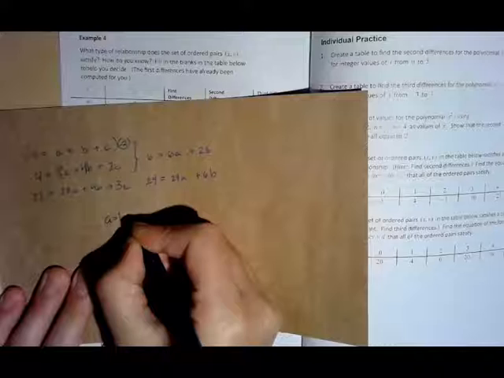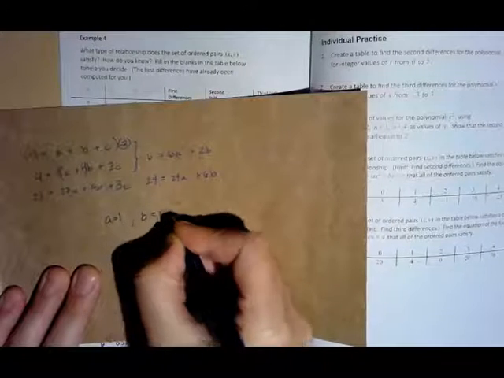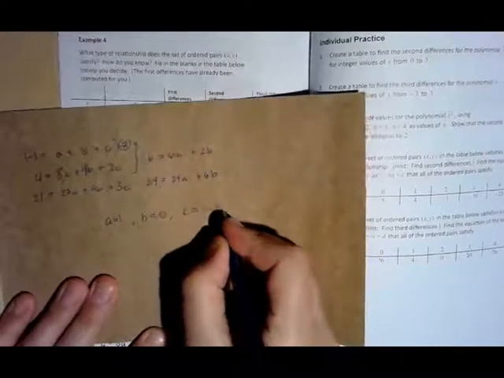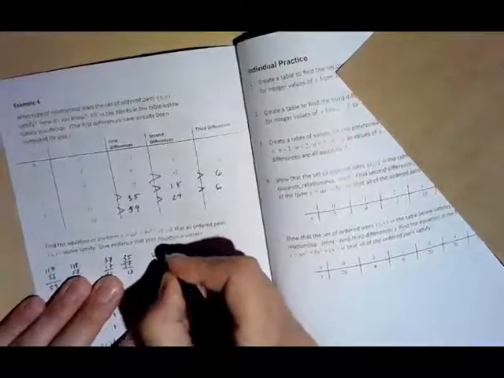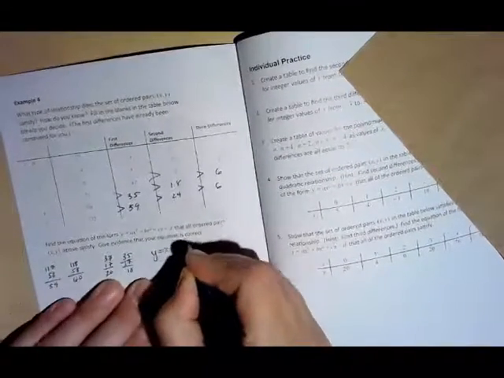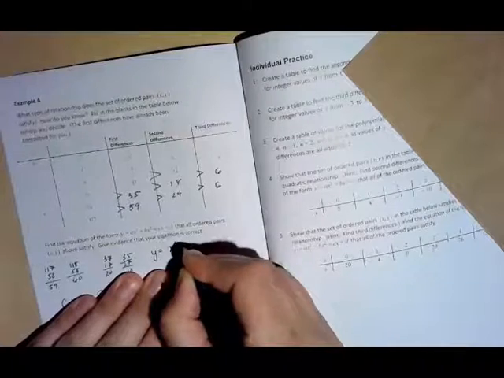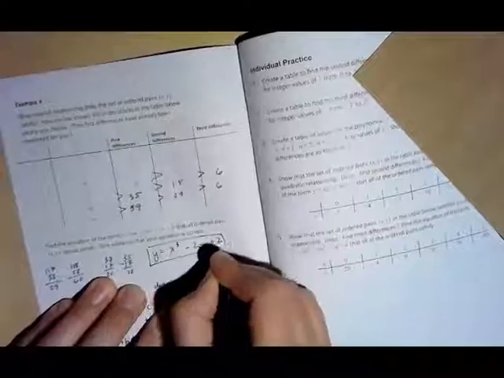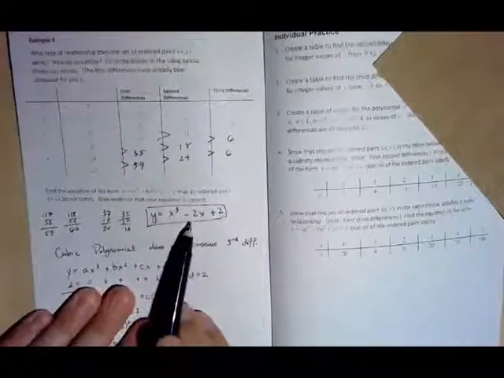For the purposes of time, though, I'm going to share with you the answer: a equals 1, b equals 0, and c equals -2, which means our equation over here would be y is equal to x cubed, b is 0, so we drop that term, minus 2x plus 2. If we in turn substitute any of these in, we find that it in fact works.